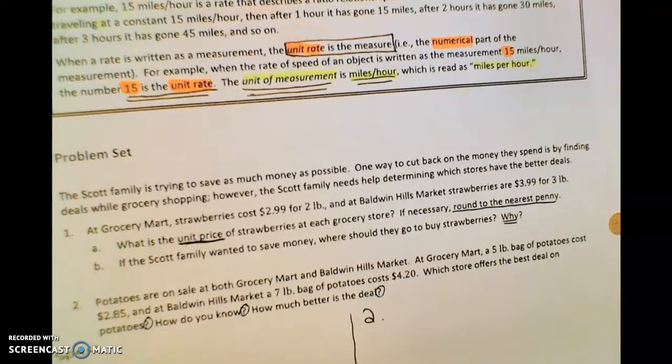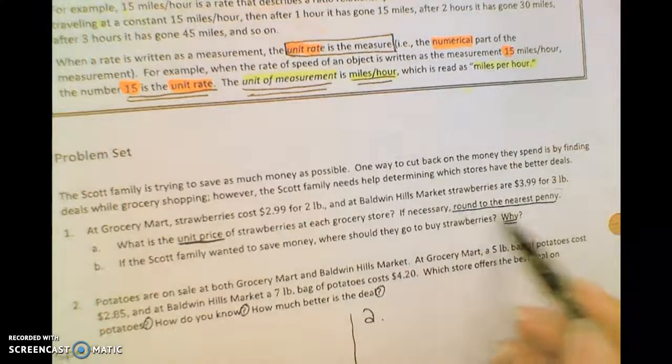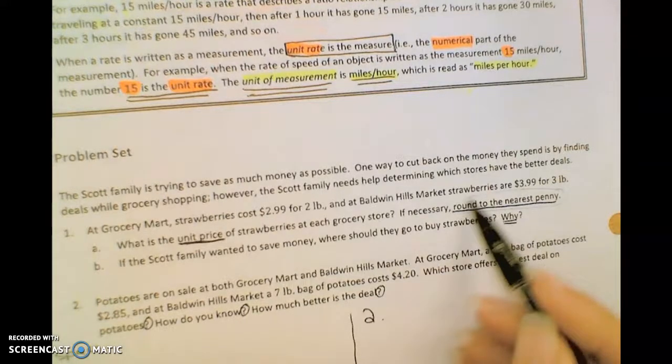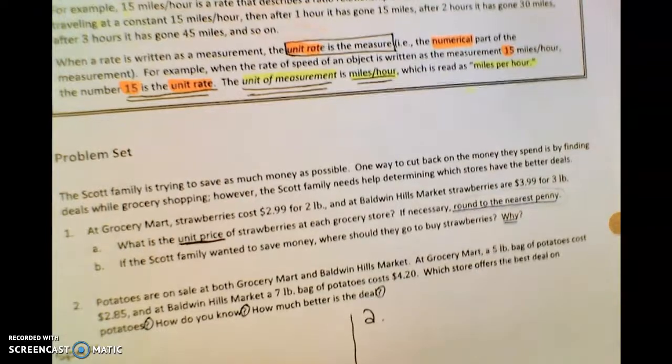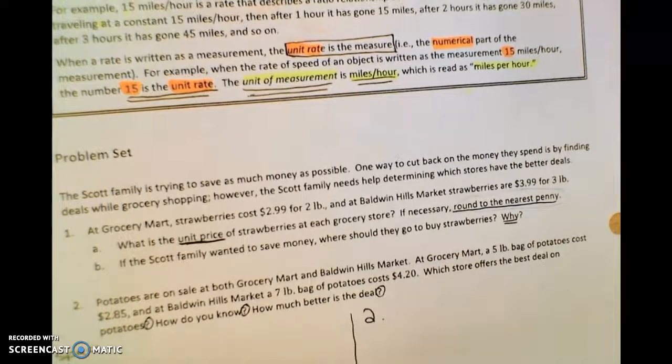What is the unit price of strawberries at each grocery store? If necessary, round to the nearest penny. So this kind of reminds me of some of those texting problems we've had, or the commercial to Showtime problem that we had. We can't compare the 2 pounds and the 3 pounds because it's different poundage. So we need to get it to be equal, or like I say, apples to apples.